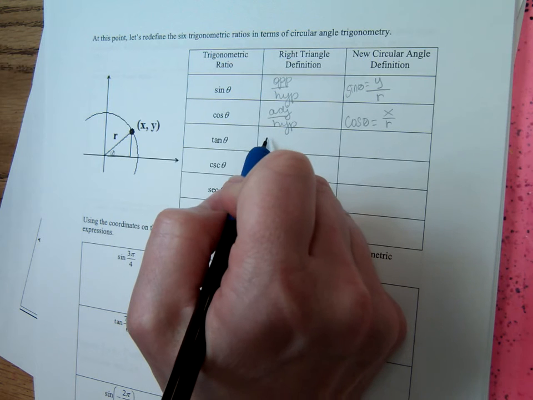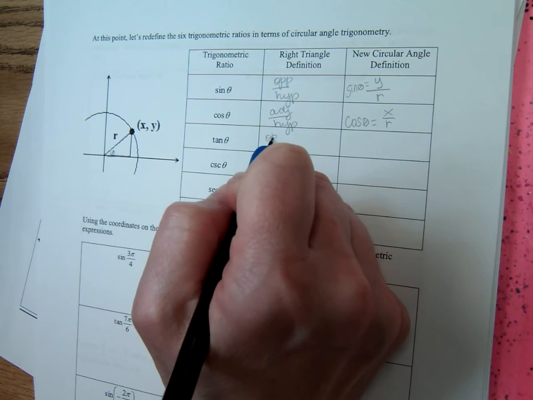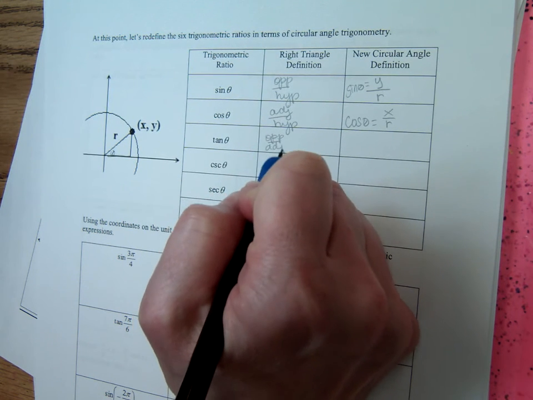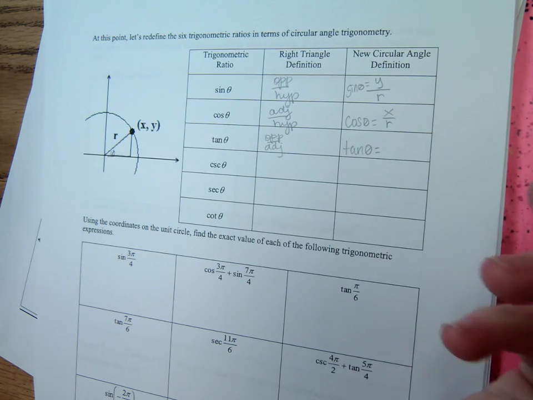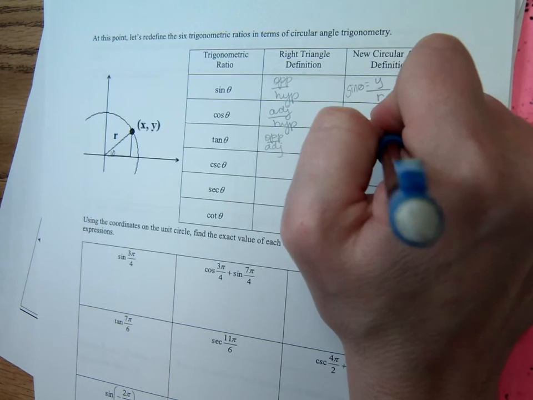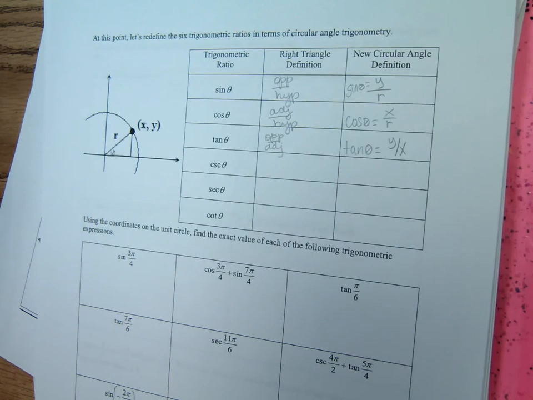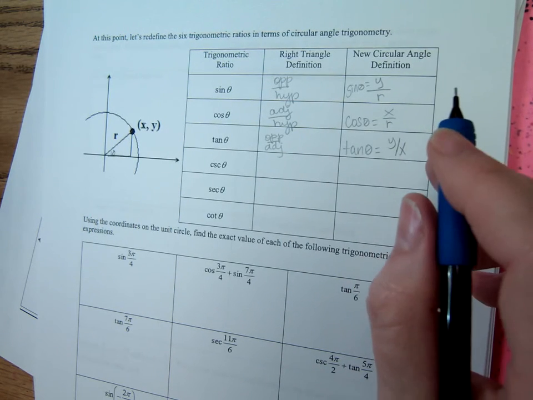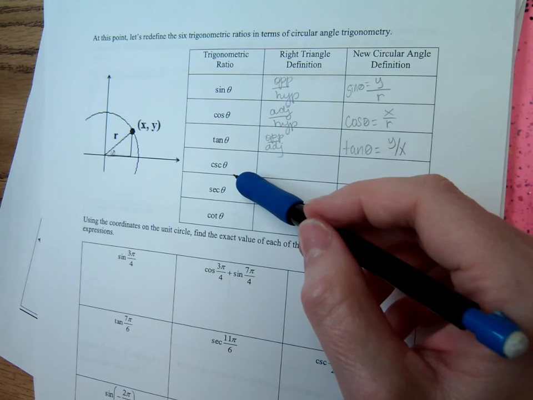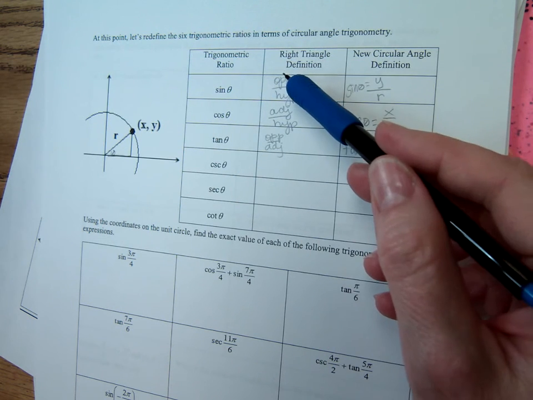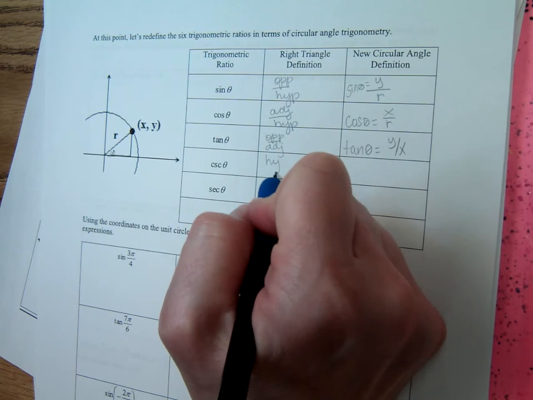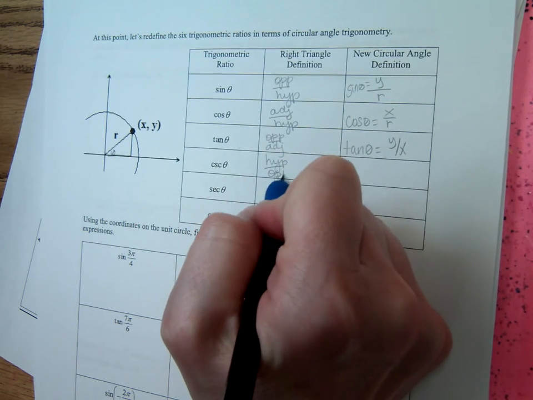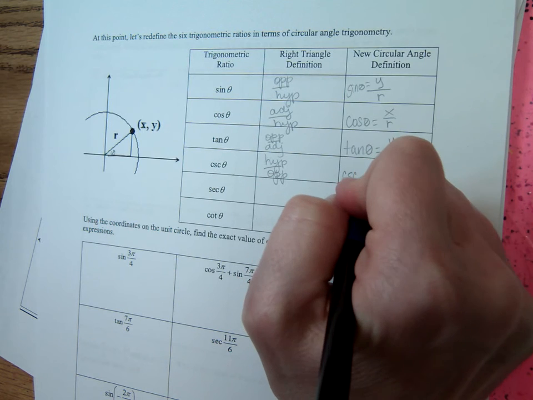Tangent is opposite over adjacent. So what's the tangent of theta here? Y over x. Yes. Cosecant is the reciprocal of sine, so it's hypotenuse over opposite. The cosecant of theta would be r over y.